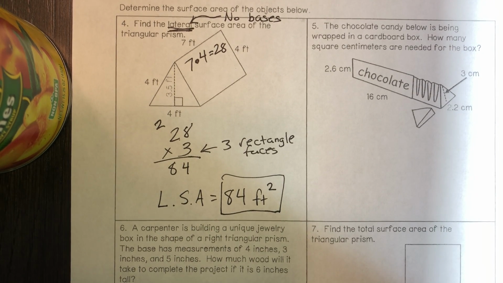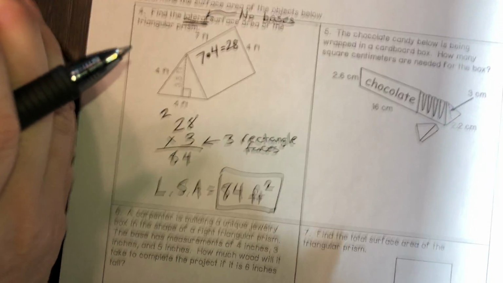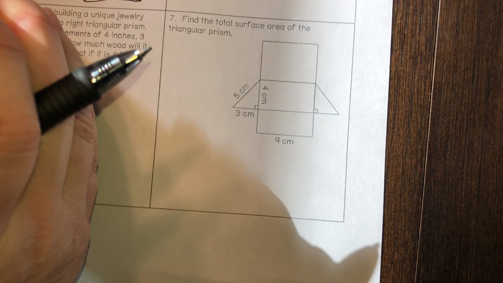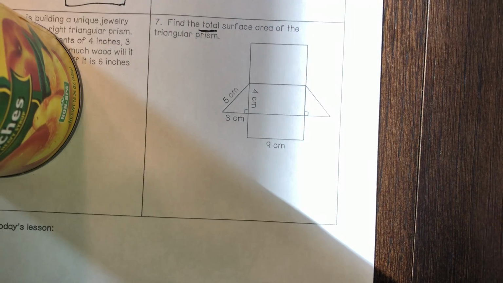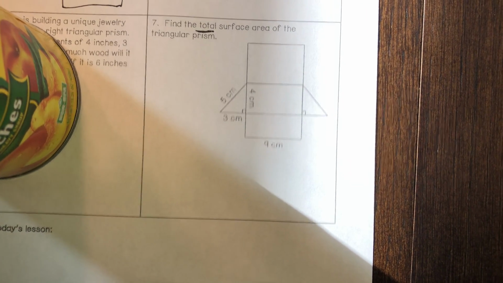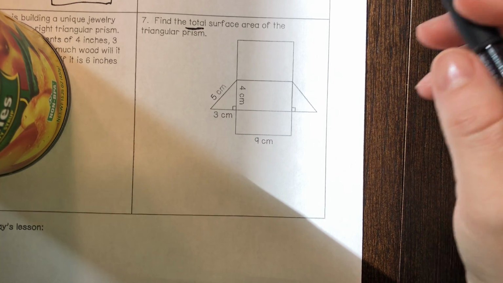All right, and due to time on my phone, because I'm losing battery juice, we're going to move over to number 7. Find the total. This one means we have to find all of them. Total surface area of the triangular prism. So we've got to find the area of all of them.